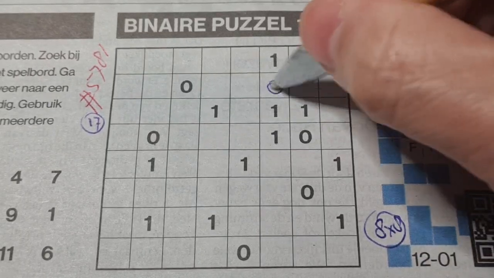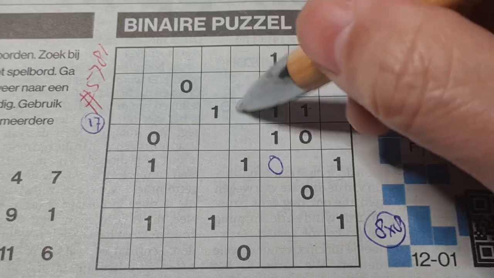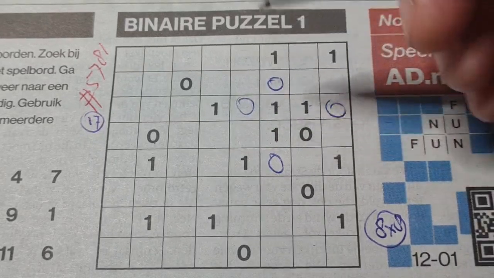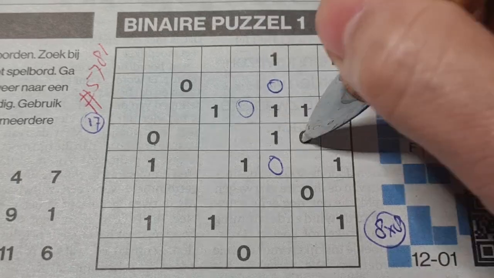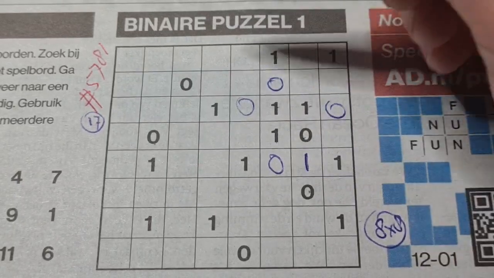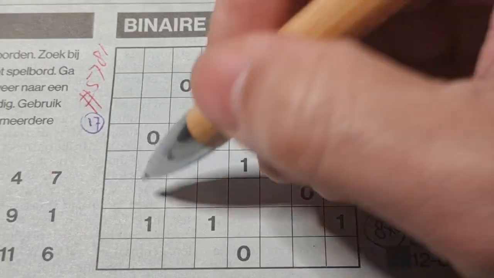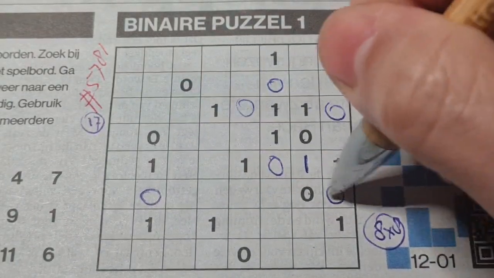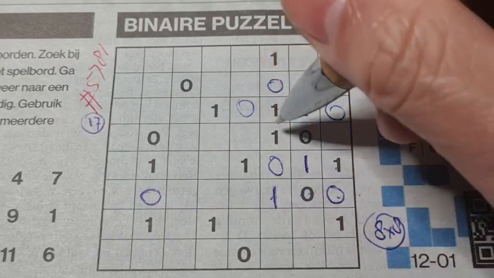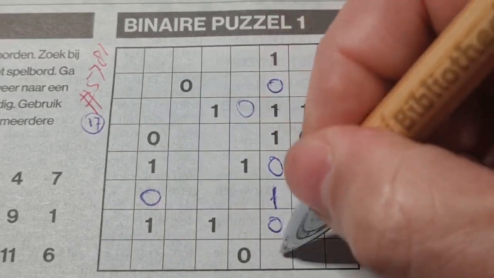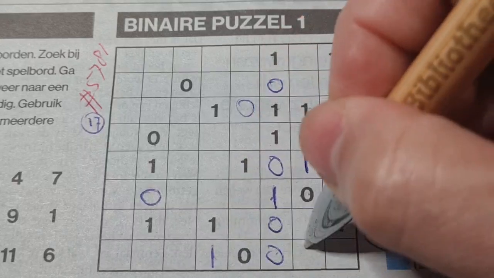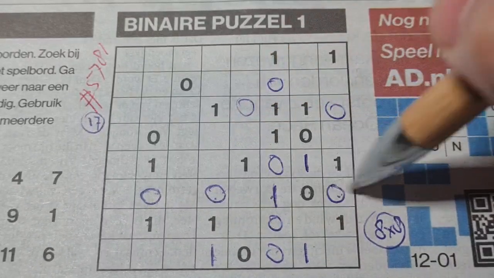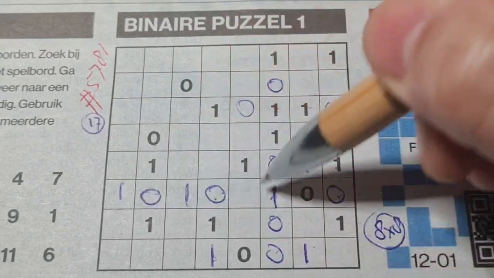Double one. Here no, there no. Double one. Here no, there no. Then between 2 O's comes an 1. Between the ones comes an O. Between the ones comes an O. Double O, here one, there one. 4 ones we have here, so the rest are O's. Double O, here one, there one. Double one, here no, there no. 4 O's we have here, so the rest are ones.